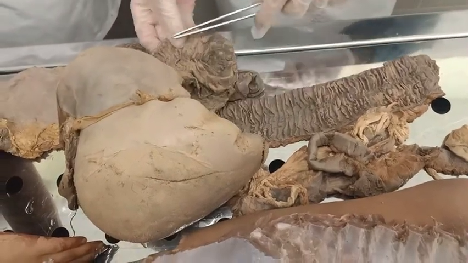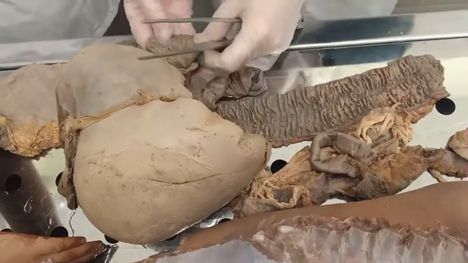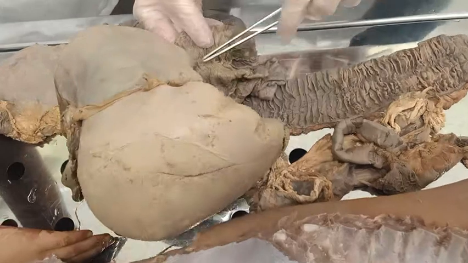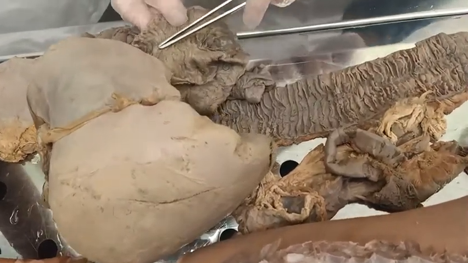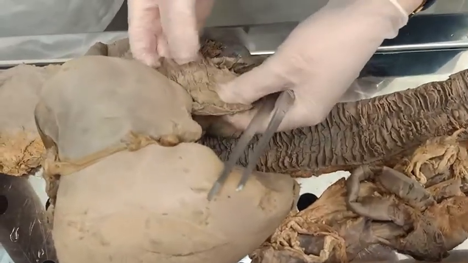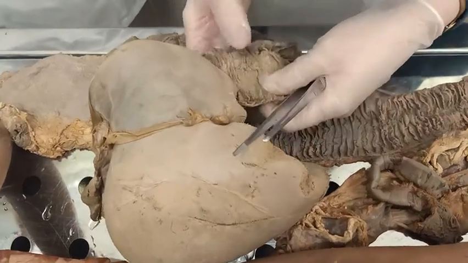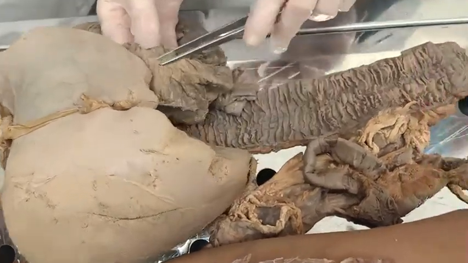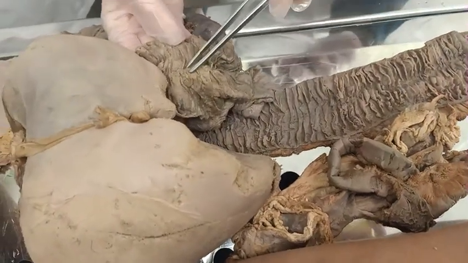And so everywhere there are these circular folds, and in the descending part of the duodenum, on the medial surface, there is a longitudinal fold. Here it is. Here in the longitudinal fold, there are two papillae. This one, the lower one, is the greater papilla. It is also Vater's papilla.